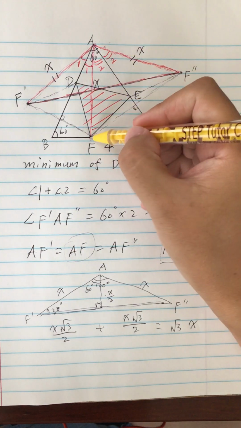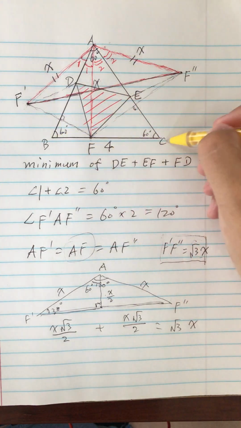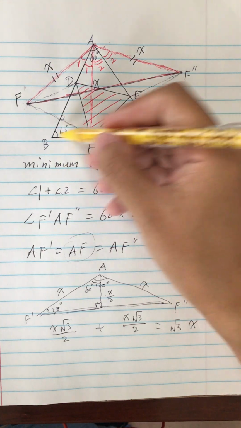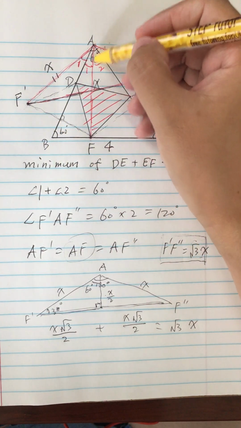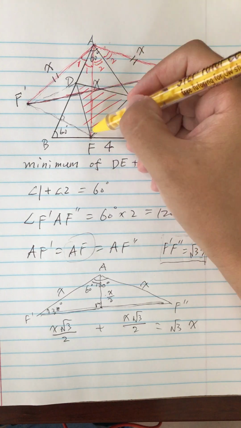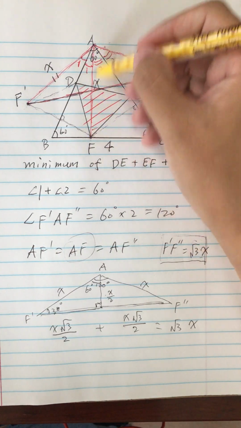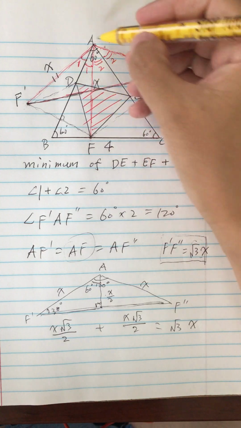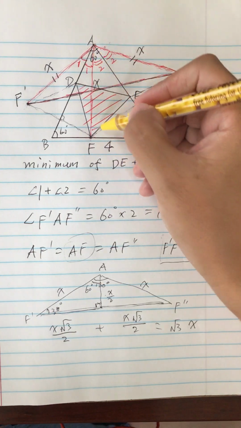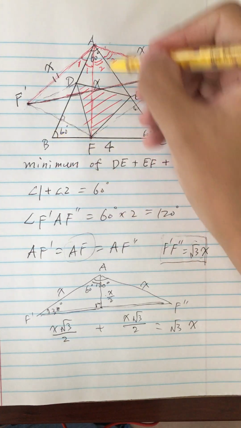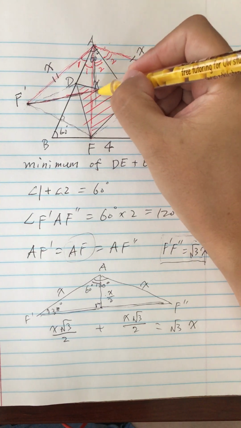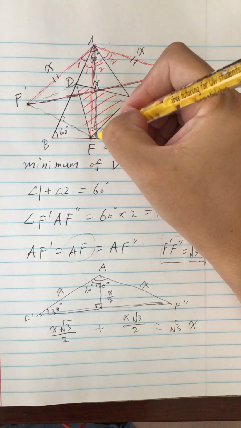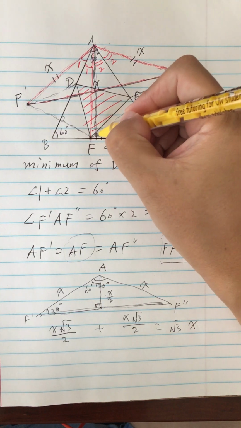Don't forget that the point F can only move along BC. It cannot move anywhere else. So what's going to be the smallest x for AF? The smallest x is found when AF is perpendicular to BC. So we have to draw a vertical line so that this is a right angle triangle.